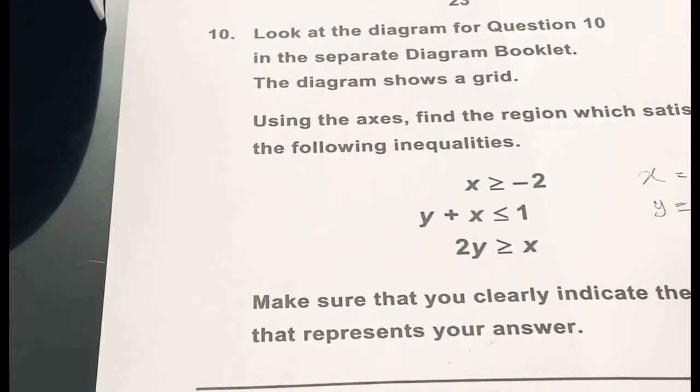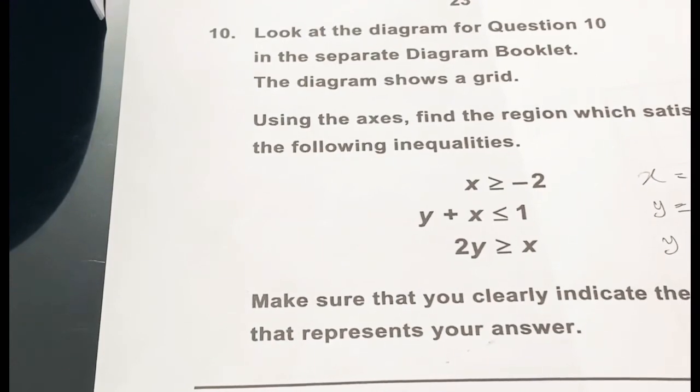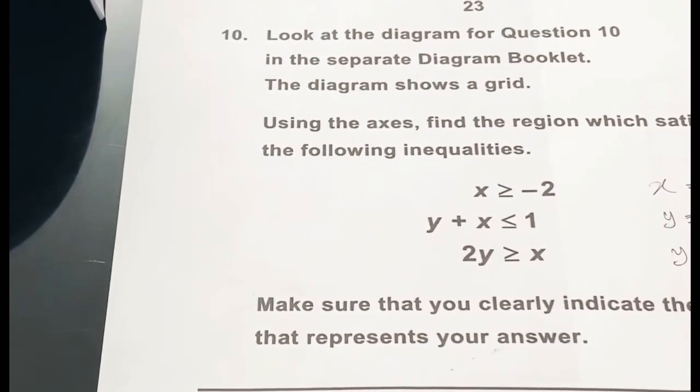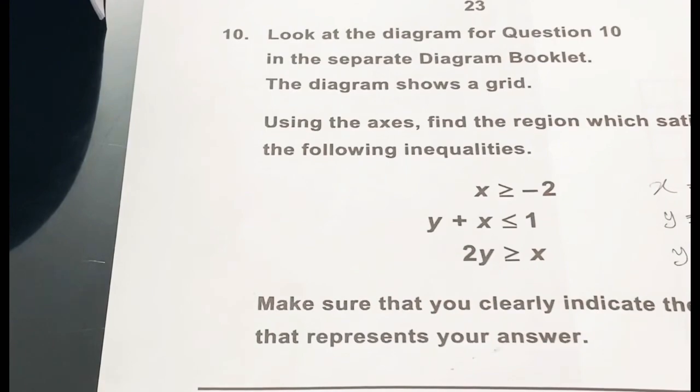If 2y is greater than or equal to x, then y would be equal to x over 2 is the line that we're going to draw for this one. And then we're going to shade the region that is greater than or equal to. So let's do that. I'm going to talk less now. I'm just going to draw the lines and shade them in.